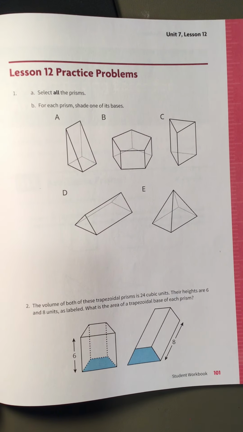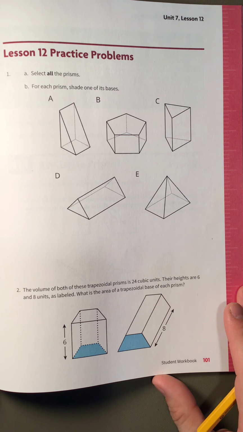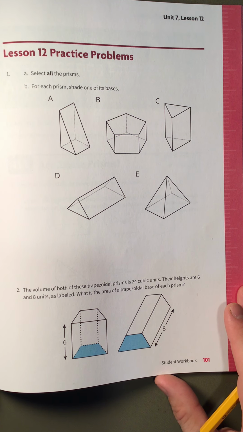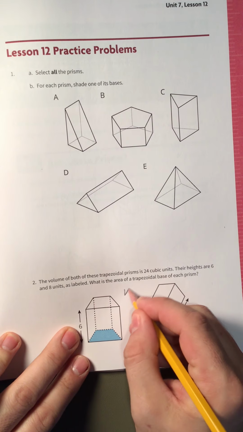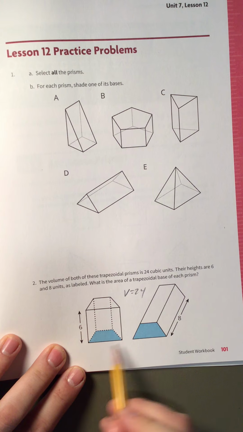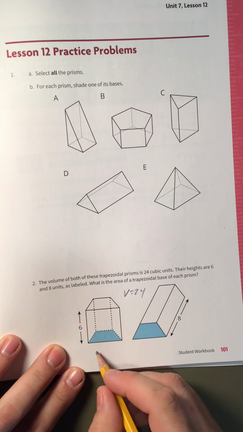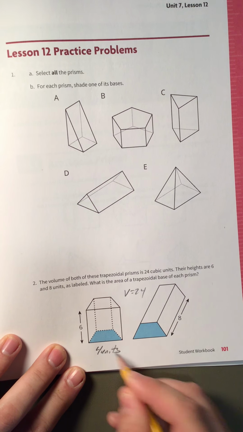Okay, question number 2. The volume of both of these trapezoids is 24. Their heights are 6 and 8. What is the area of the base? So I know the volume is 24. Remember, that means the base times the height. Okay, so what is my base? 6 times what is 24? And hopefully you can see that that is 4 units.